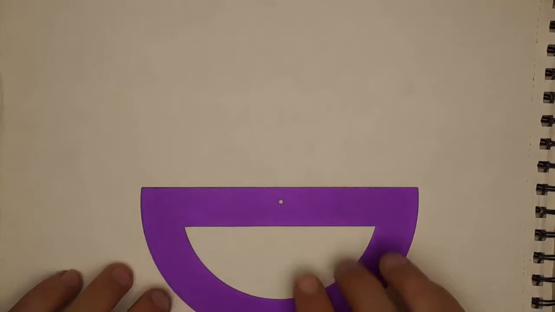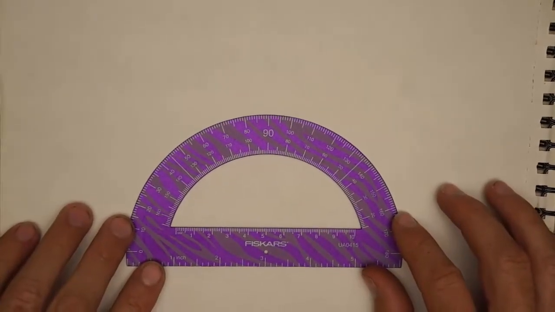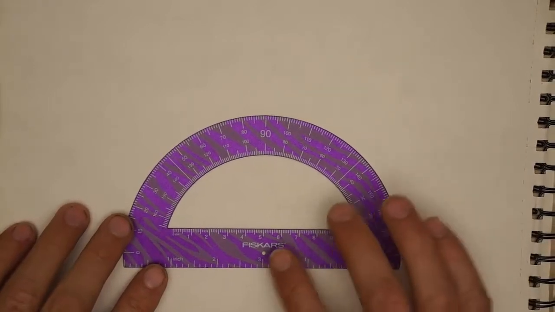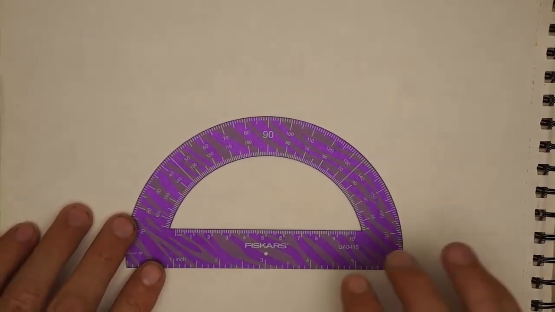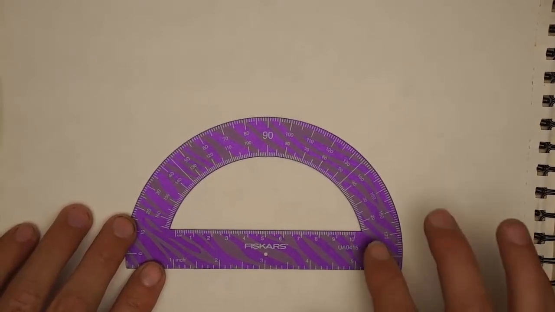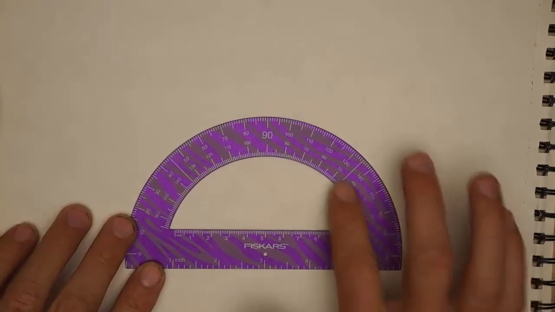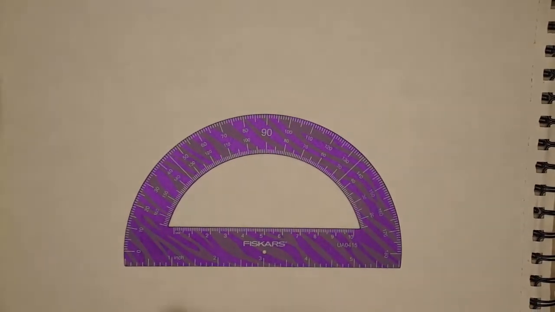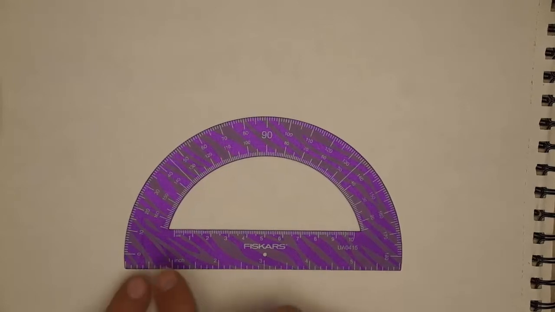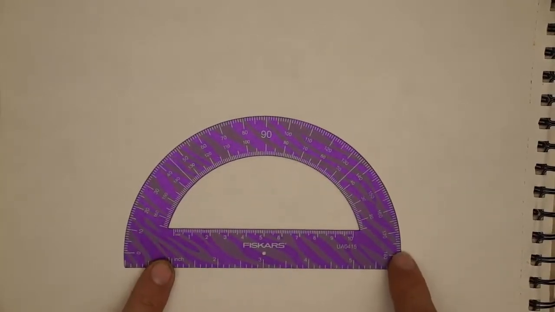We're also going to use the protractor. The protractor does measure angles. You can either measure from the right side, in which case you'll use the inside numbers going from 0 degrees up to 180 degrees, or if you're measuring from the left side, you'll use the outside numbers, which also go from 0 to 180 degrees. The third tool that we're going to use is the compass.